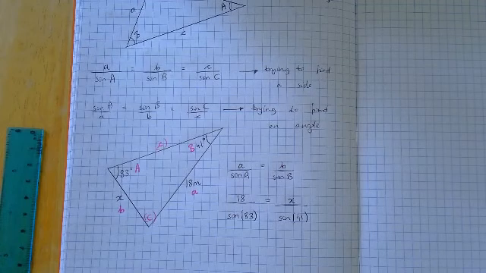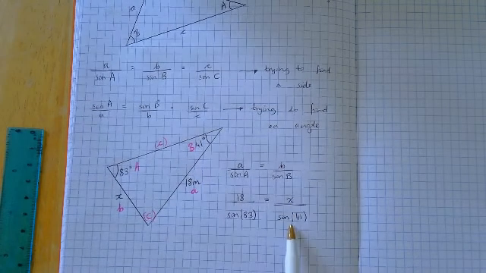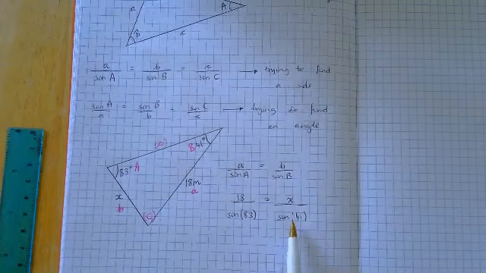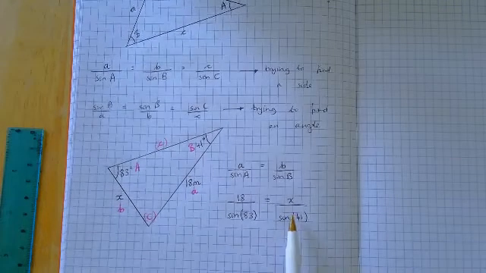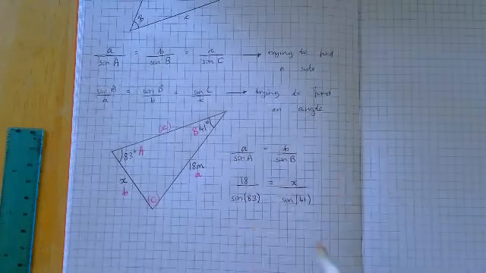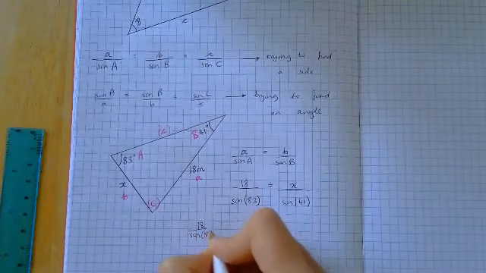And we're trying to find x. So think about the story of the x. What's happening to the x at the minute? Well, the x is being divided by sine 41. Hence, in order to get the x by itself, I need to multiply both sides by sine 41.